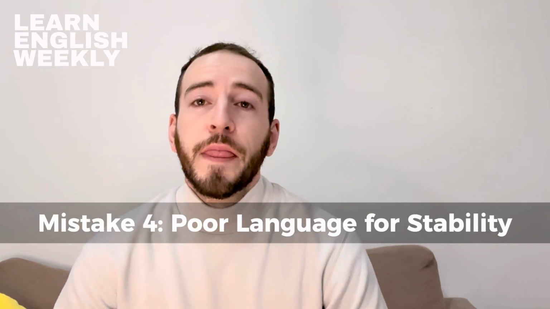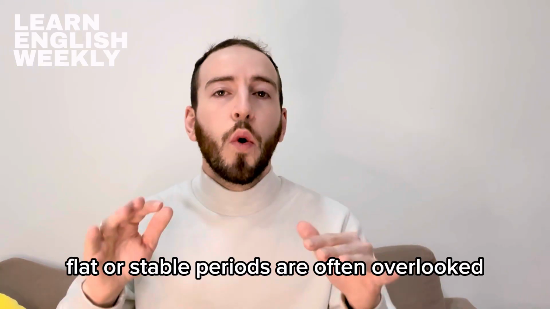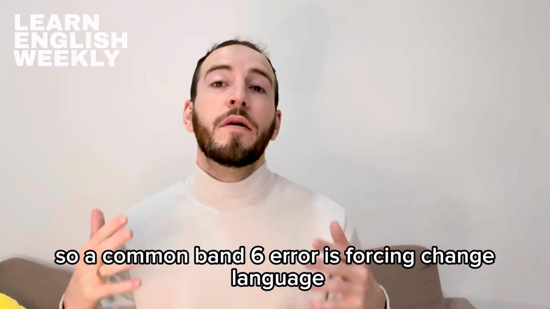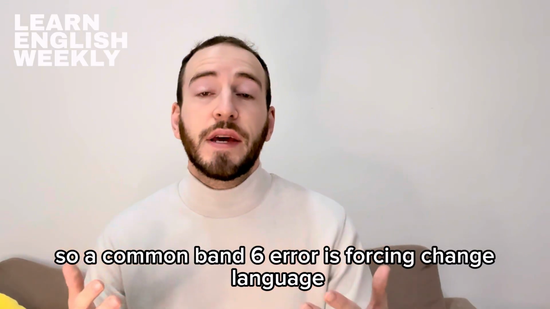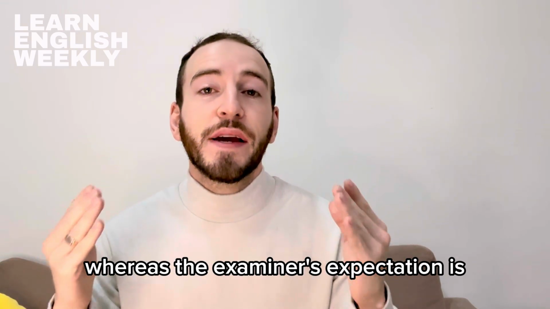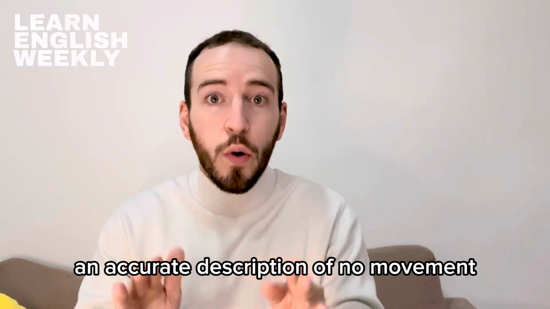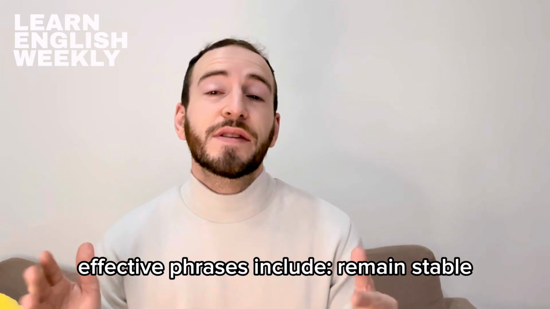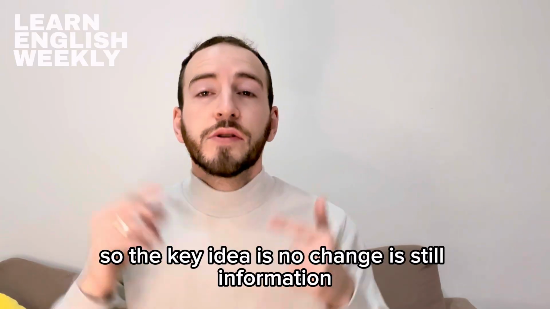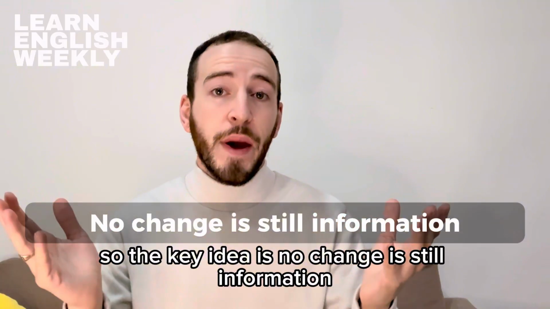Mistake number 4 is using poor language for stability. Flat or stable periods are often overlooked. So a common band 6 error is forcing change language, whereas the examiner's expectation is an accurate description of no movement. Effective phrases include remain stable, stay constant. So the key idea is no change is still information.